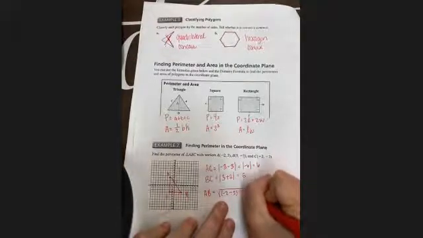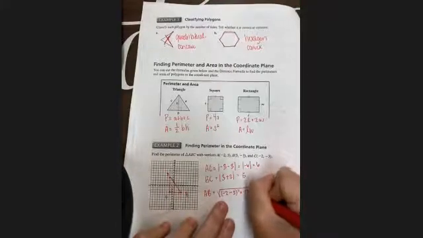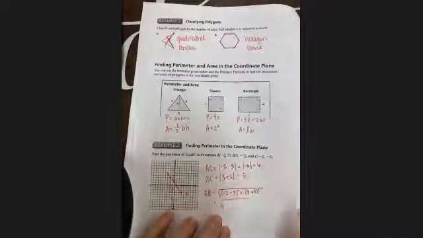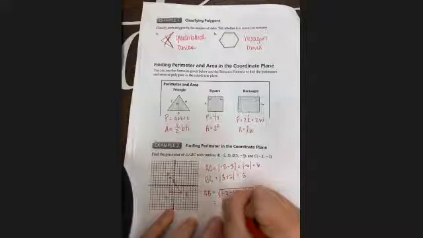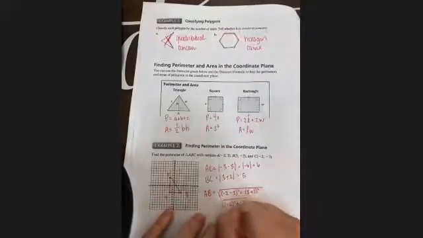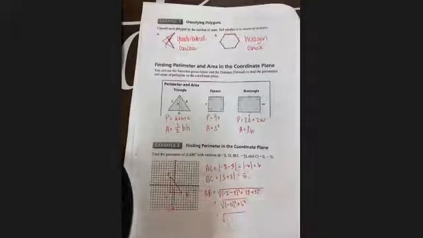So 3 minus -3 becomes +3 squared. -2 minus 3 is -5, so keep it in parentheses. Plus 3 plus 3 is 6. -5 squared is telling me to do -5 times -5, which would give me 25.